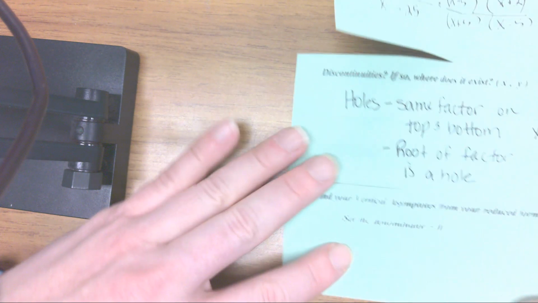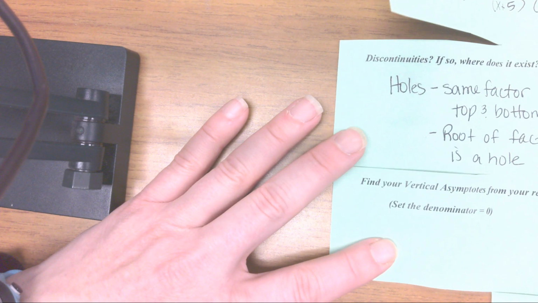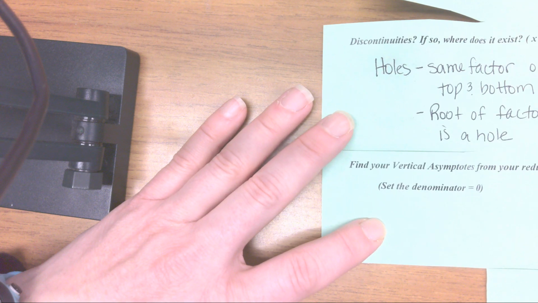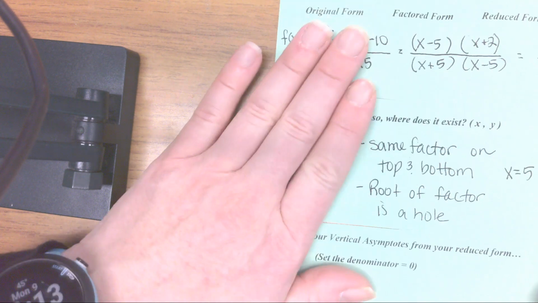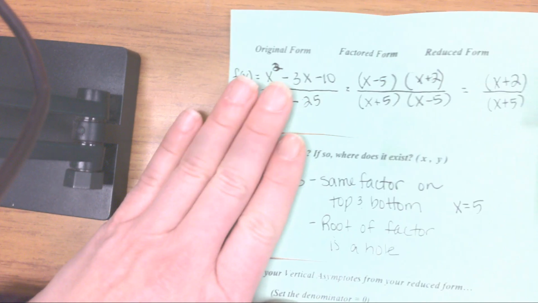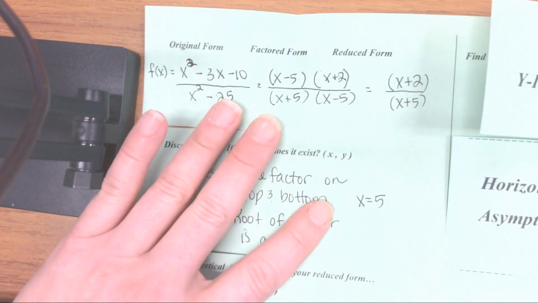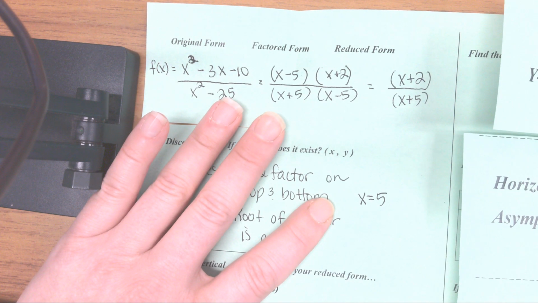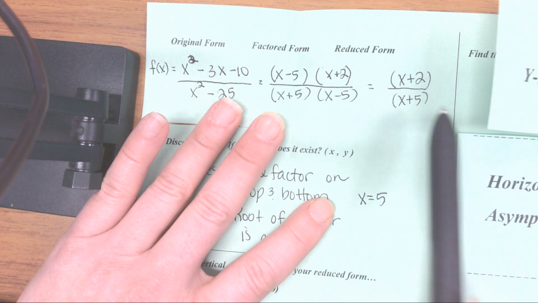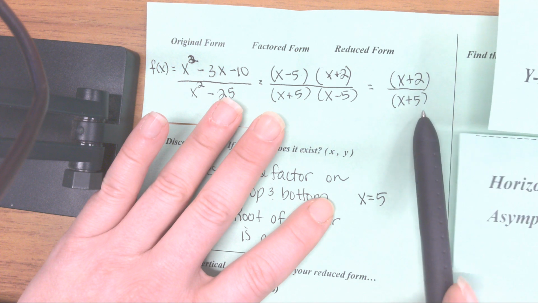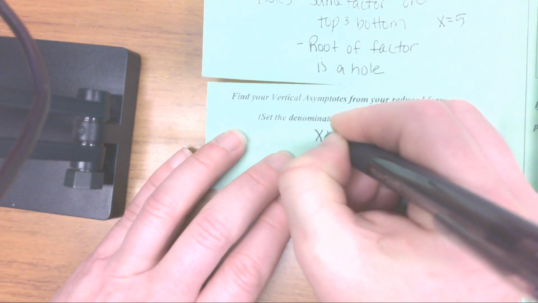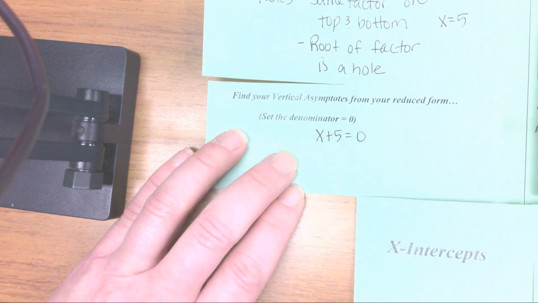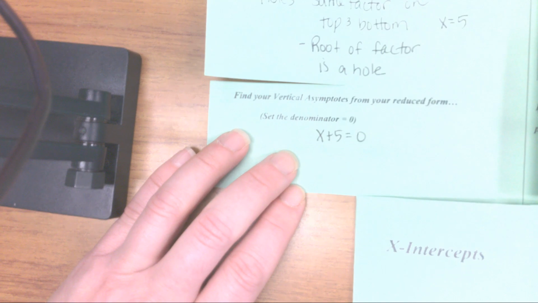How about vertical asymptotes? You're going to find your vertical asymptotes from your reduced form. We're just kind of using this side here. So after I get rid of the hole, look at my reduced form, and anything that's remaining in the denominator, set equal to 0. So x plus 5 equals 0, which would mean, where is the vertical asymptote? At x equals negative 5.